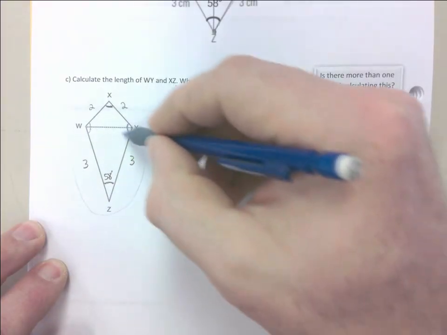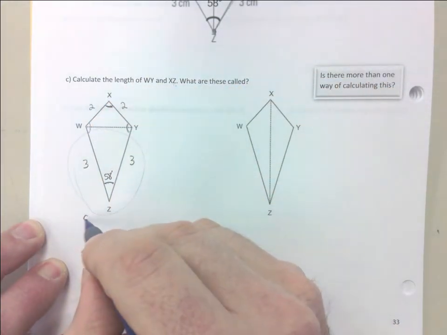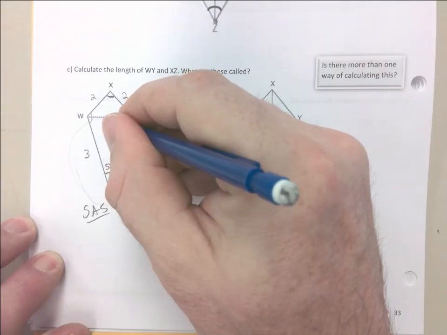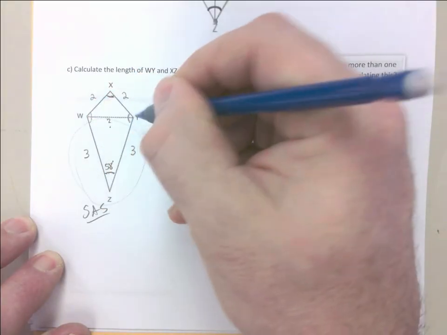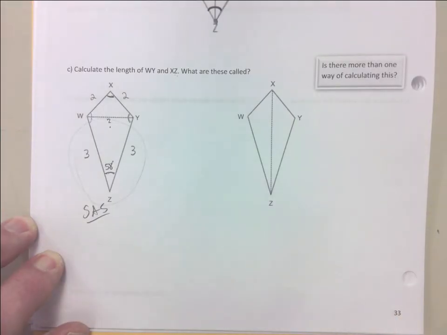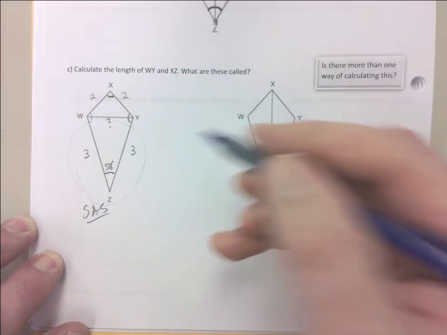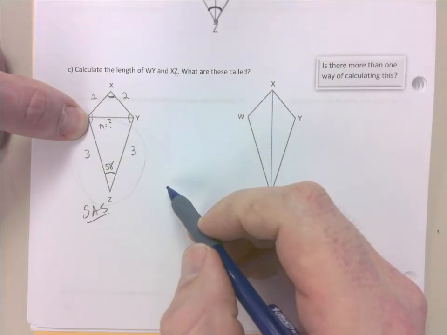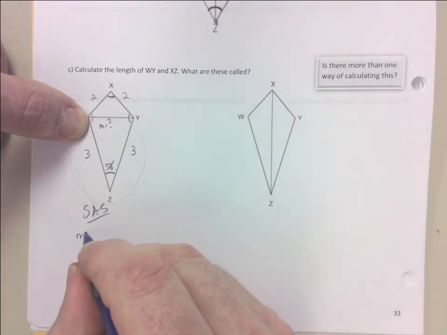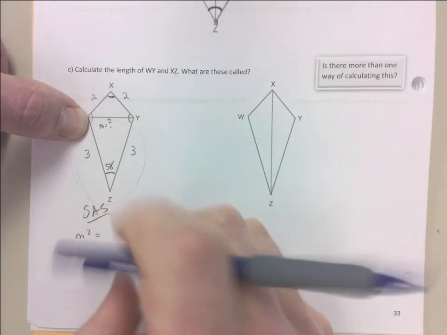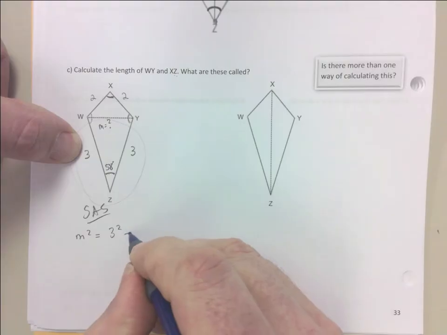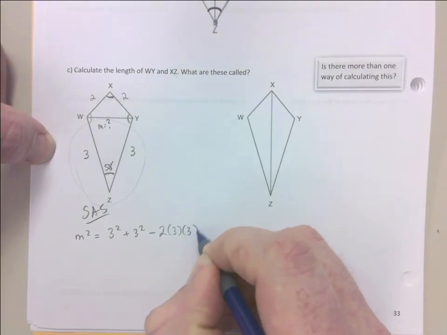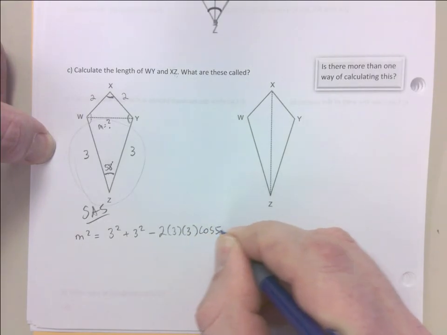I'm going to use this one. That one is side angle side. Do you remember? Basically, I want to solve for that side right there. What should we call it? All letters are taken already. Let's call that M. That's side M. I hope you remember how to solve for that. It calls for M squared. M squared is equal to 3 squared plus 3 squared minus 2 times 3 times 3 times cosine of 58.